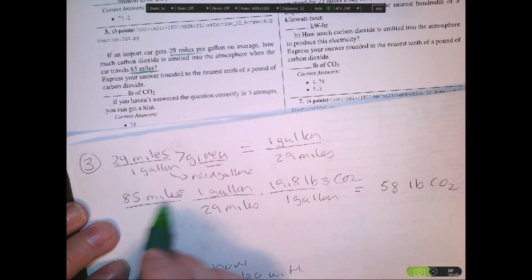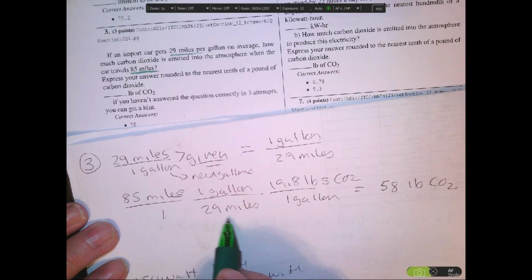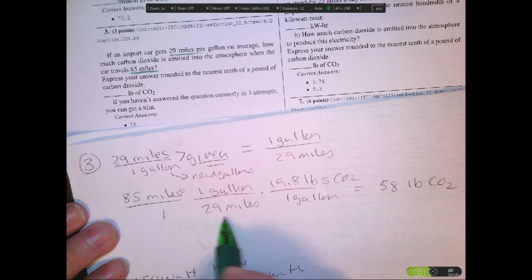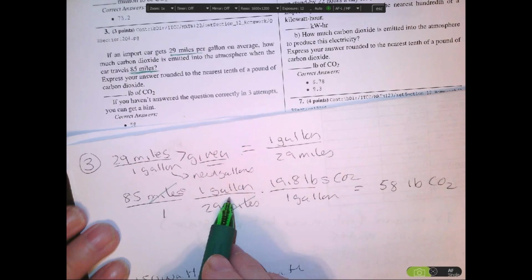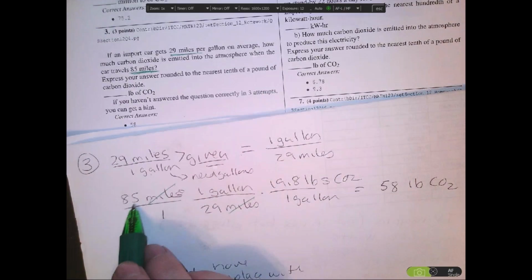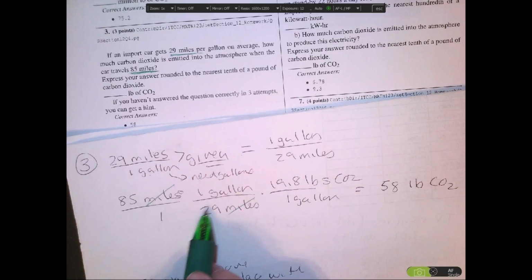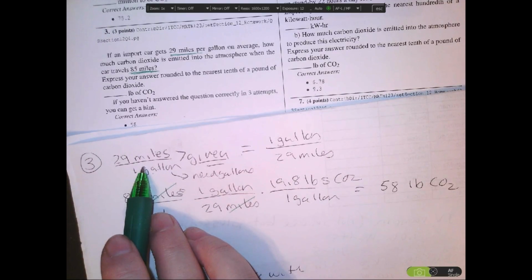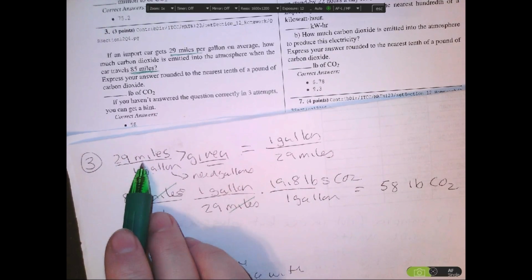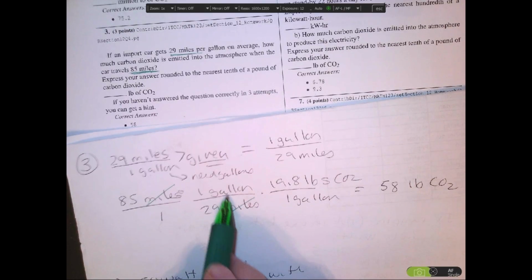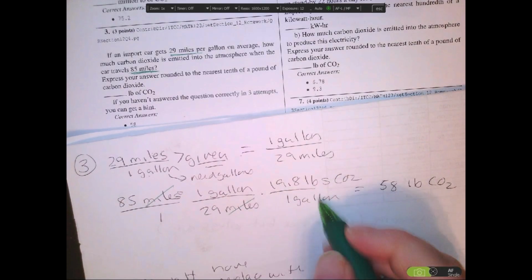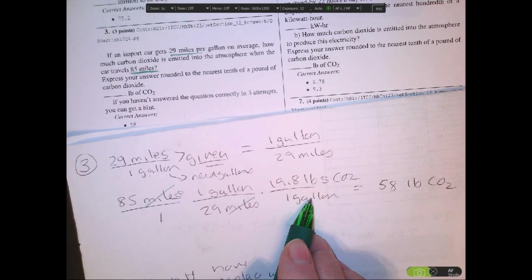We know they traveled 85 miles. We're going to divide by the 29 miles. That gives us how many gallons we use. The miles cancel, and we have gallons. You traveled 85 miles. Your car gets 29 miles to the gallon. 85 divided by 29 is how we're going to get the number of gallons. Once we have the gallons, then we go to our next factor label.